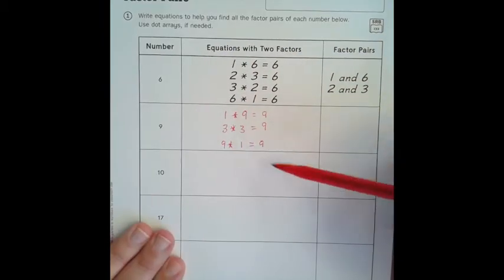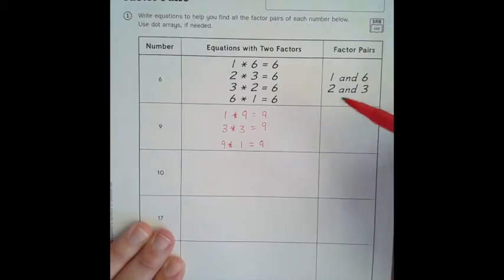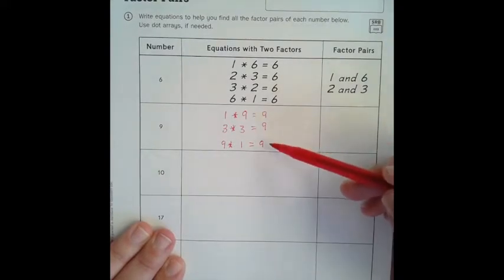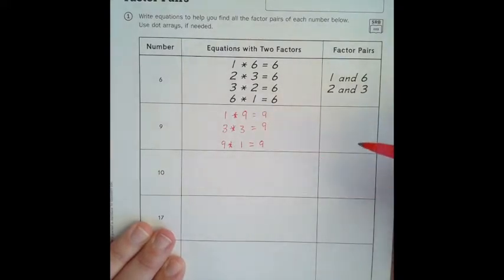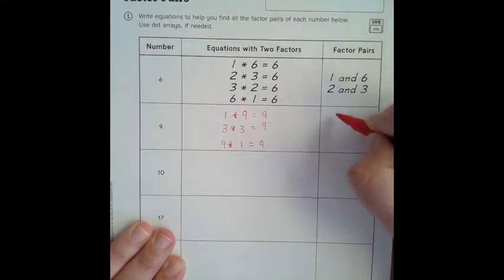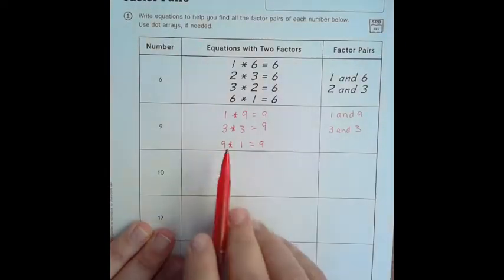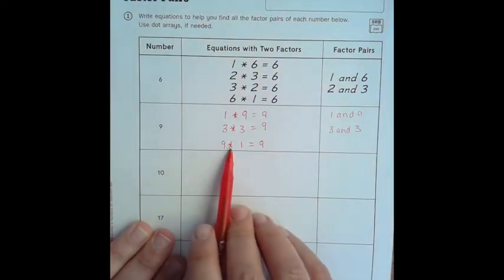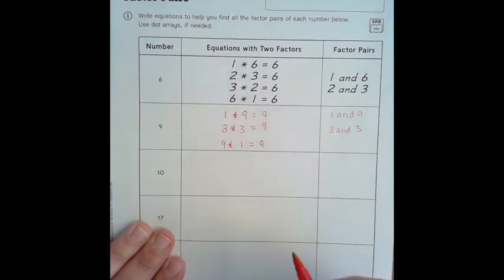And once you hit a double like that, you don't need to go any further. Sorry about that, I had to pause the video. Once you hit a double, you don't need to go any further, because after that you're just going to be hitting turnaround facts. So that's a good clue for you to stop thinking about equations with factors. So our factor pairs here are 1 and 9 and 3 and 3. That's it. Because again, you don't need to rewrite your turnaround factor. You don't need to go 9 and 1.